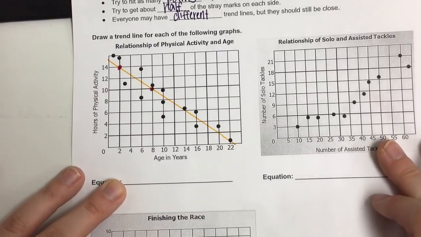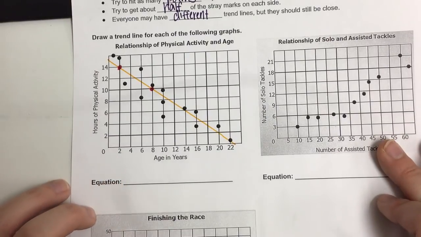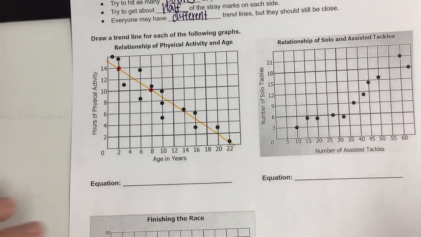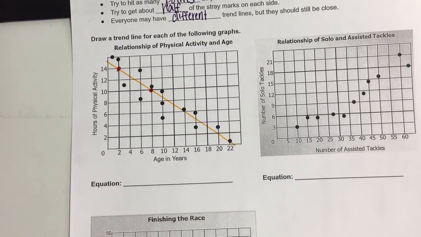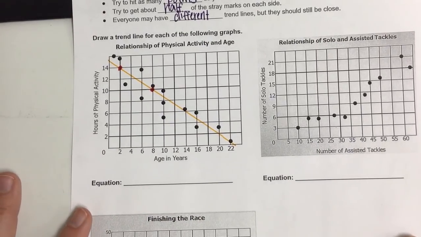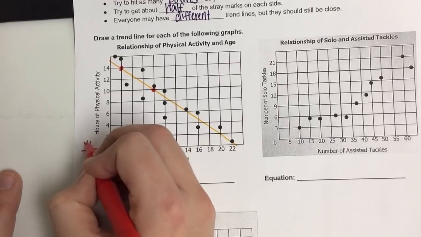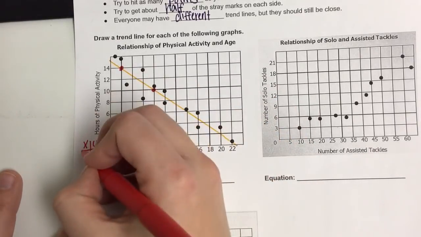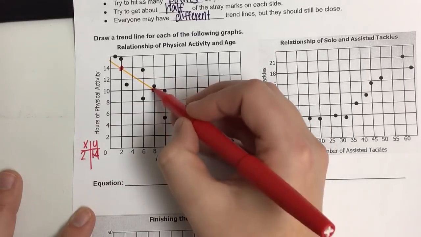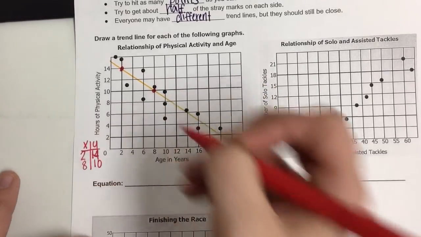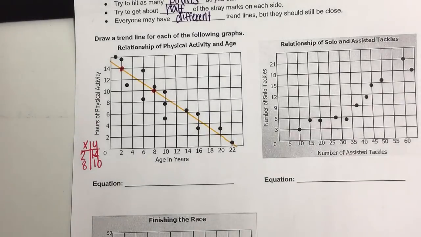Now, it's nice when they hit corners like mine just did. Try and get them close to being on a corner. You're not always going to get nice, pretty numbers with these scatter plots. So don't be too concerned if you get a weird fraction or a weird decimal. It's okay. So we have our two points, and now you have two options for finding the slope of these points. We could put these points into a table where my first point is (2, 14) and my second point is (8, 10). And then we can find the change in y and the change in x.